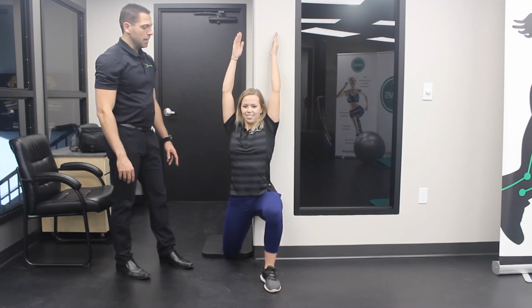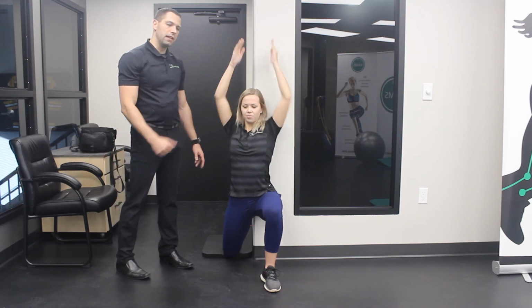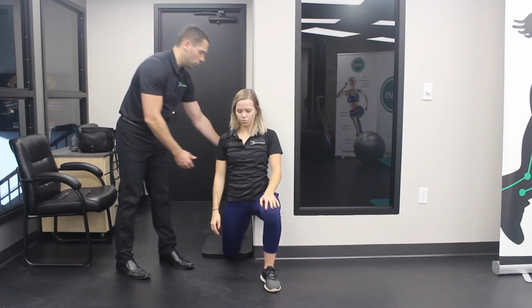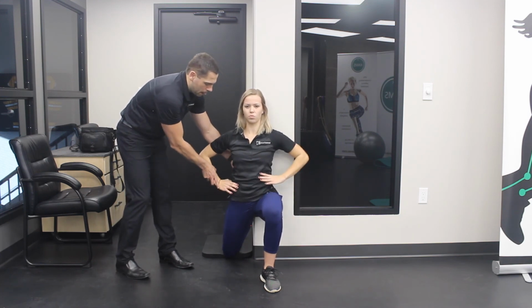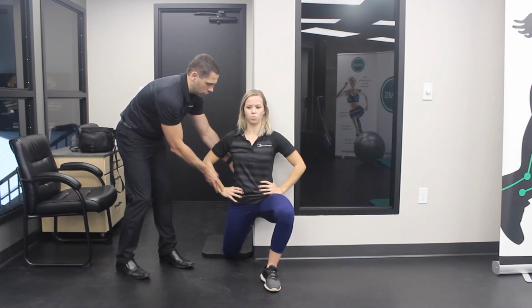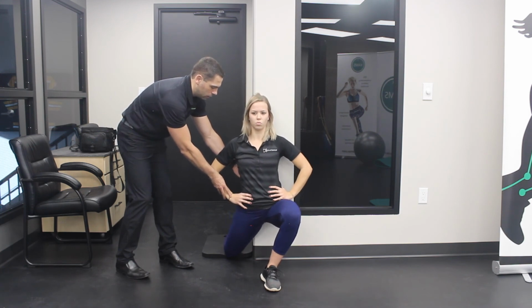From this position, to actually get more of that frontal plane, she can go into that pelvic tilt, flatten the back, hand on the hip, and now try to glide her glutes along the wall, keeping that pelvic tilt and making sure that the back is flat.